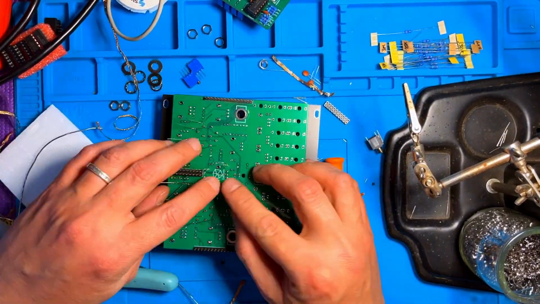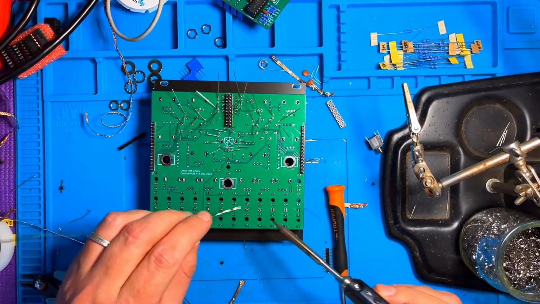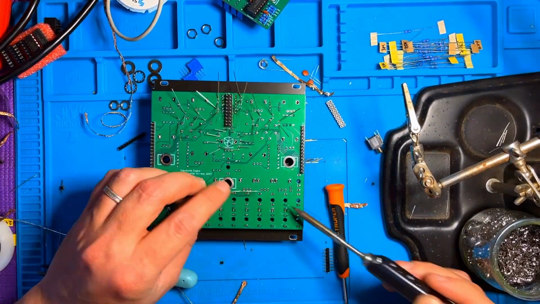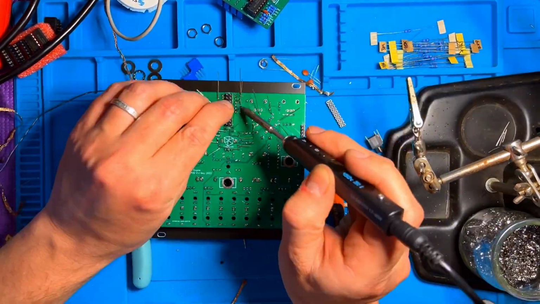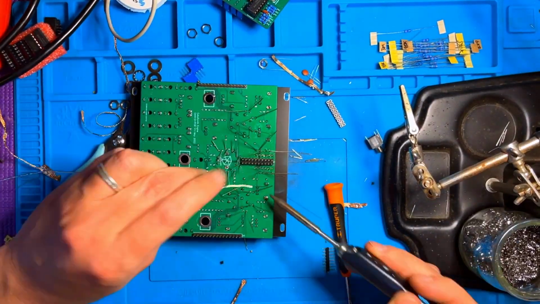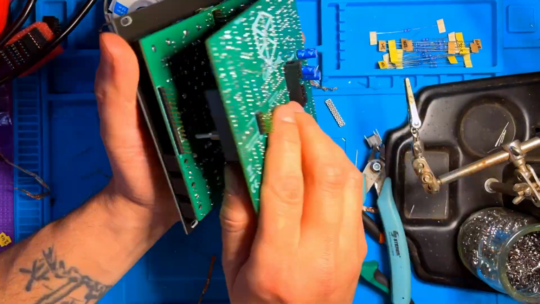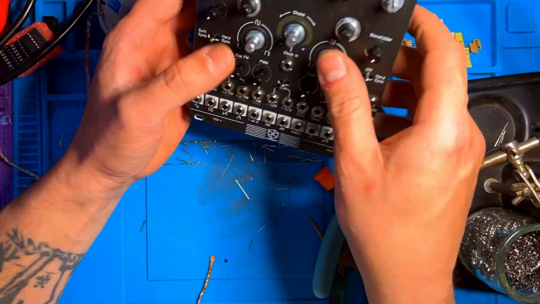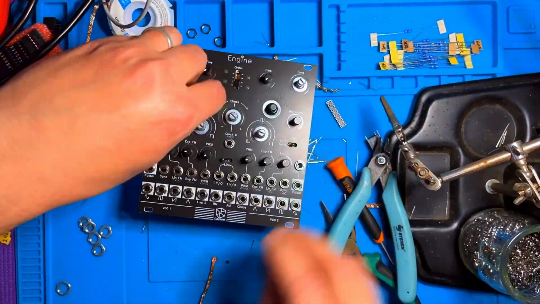Right, so kind of trying to position the LEDs correctly there, so they're touching the panel from behind, and now we can solder everything up. Once you solder everything up, trim the leads, and we'll see how the module comes together.